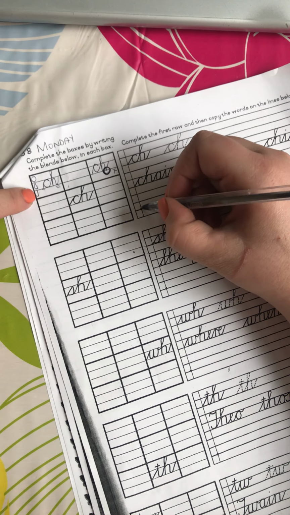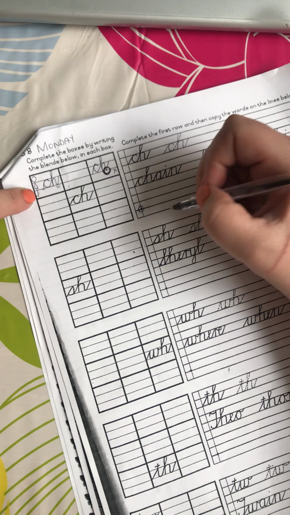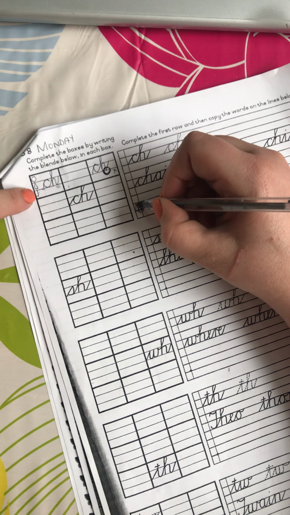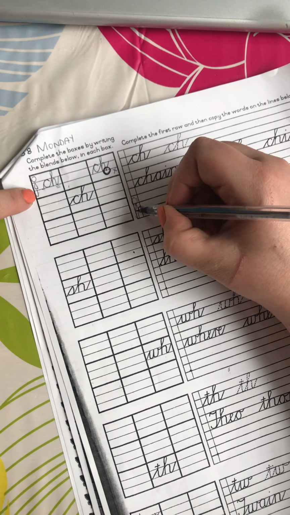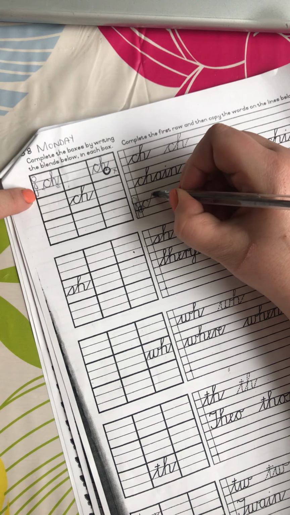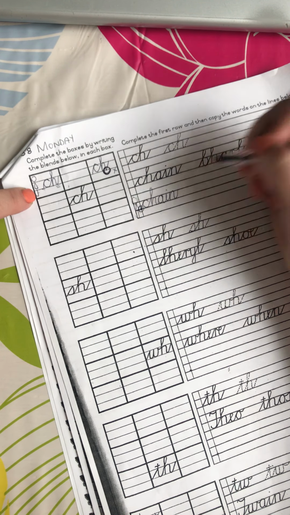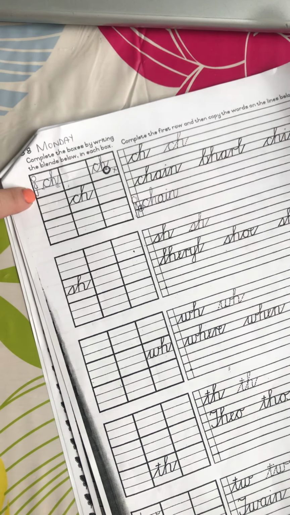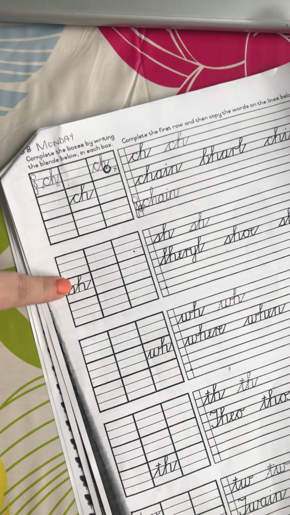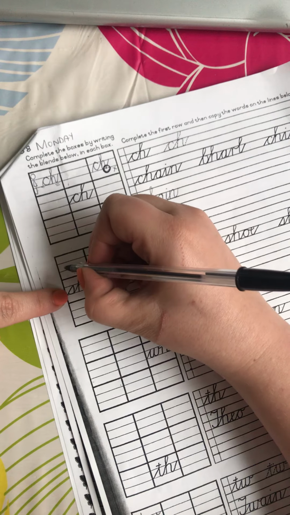Good. And then you can go ahead here, look for the dot. Where the dot is where the body and the tail line would be. So if you go to write chain, it will be here. And I did not lift my hand except to make the dot. Good.